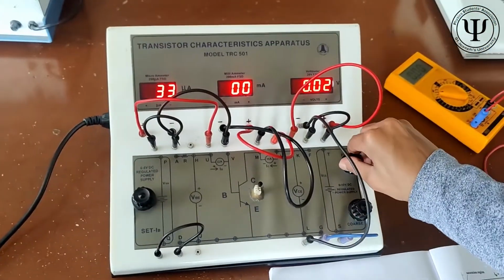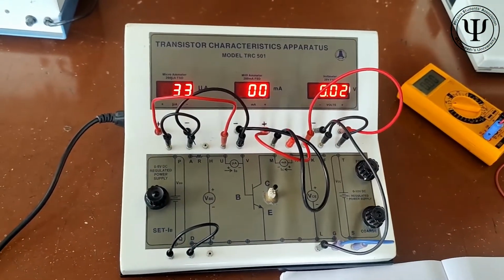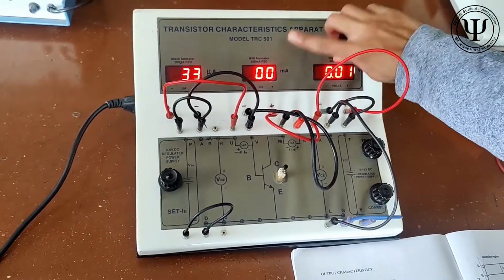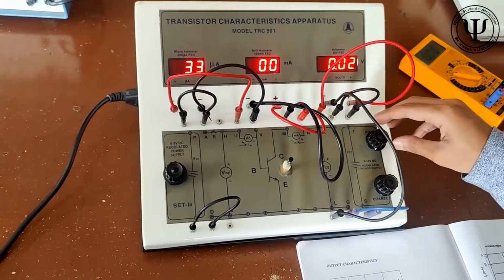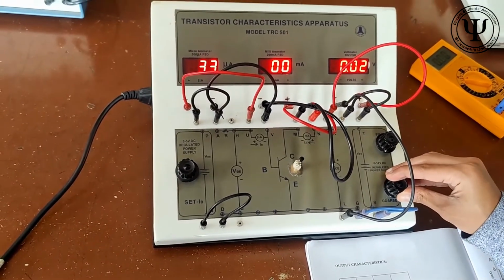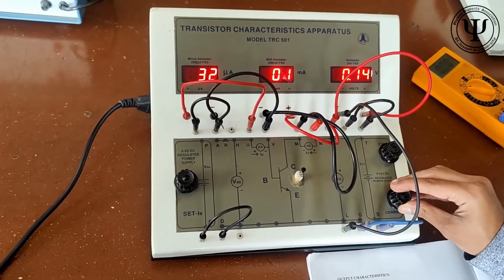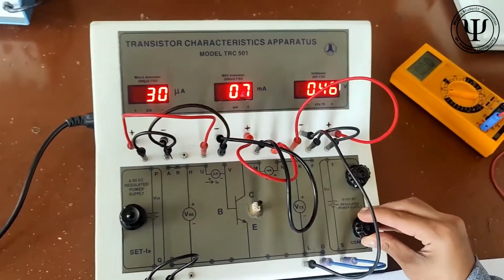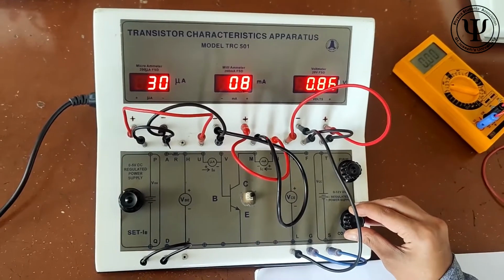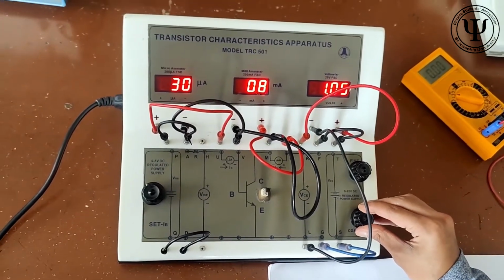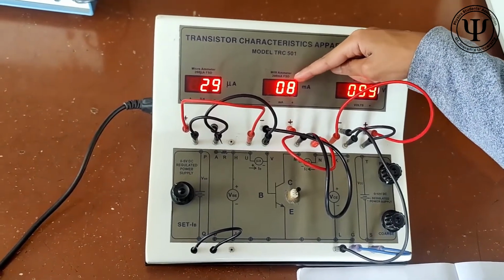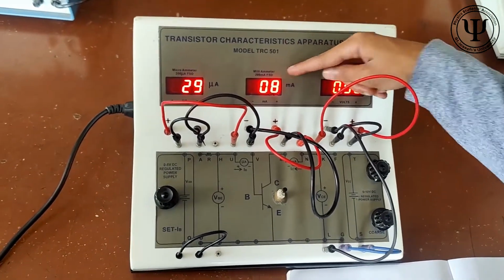We're going to see VCE equals 0, and then we're going to note down this IC value. So VCE equals 0, IC is about 0. It's exactly 0, my bad. Next we're going to increment in voltages of 1. Let's go to 1 volt. So at about 1 volt, you can notice that your IC value is 8 milliamps.